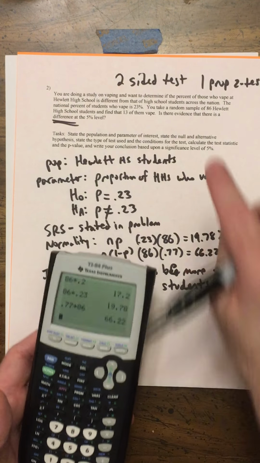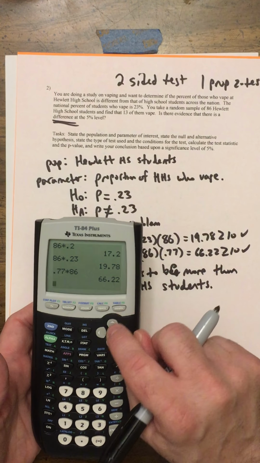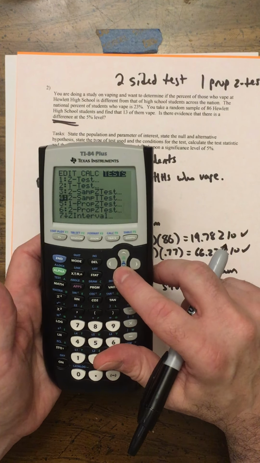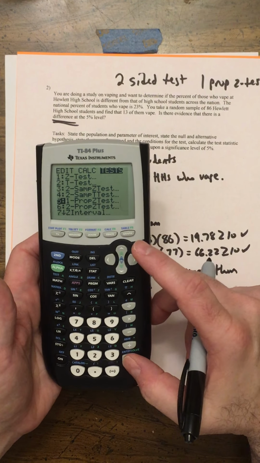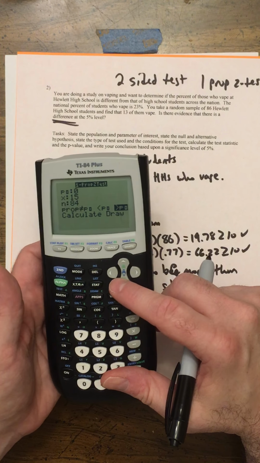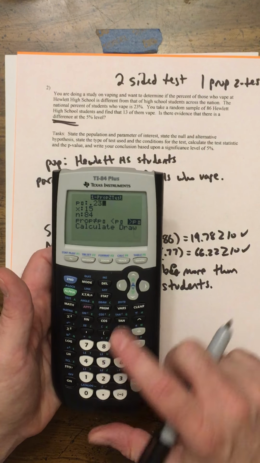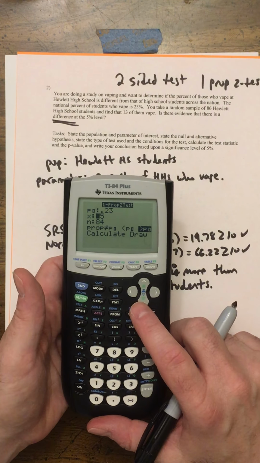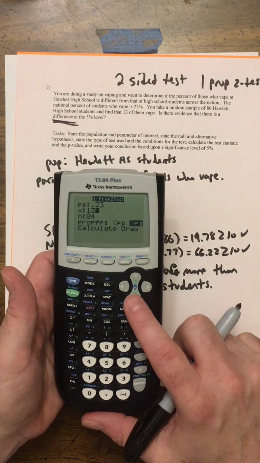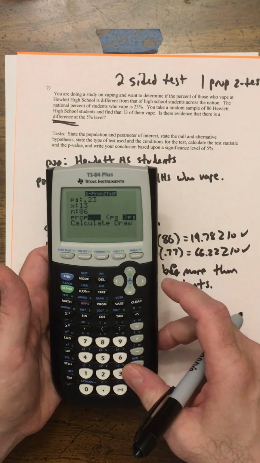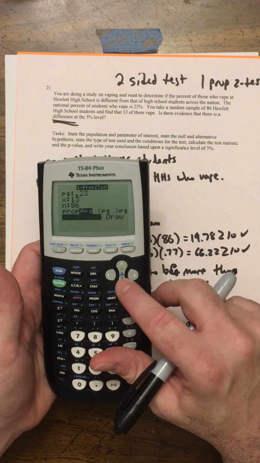So we're doing a one proportion z-test. We go to our stat tests and find a one prop z-test. Remember, proportions are always z-tests. The value that we're putting in for the null is 0.23. Our x, we have 13 students who vape out of 86 from our sample. We're doing the not equal to, the two-tailed test.